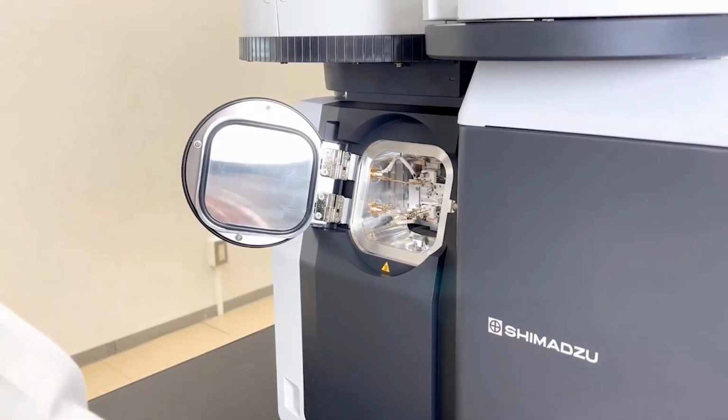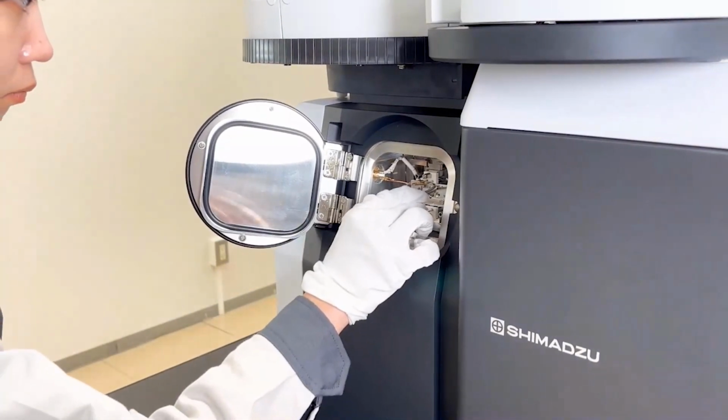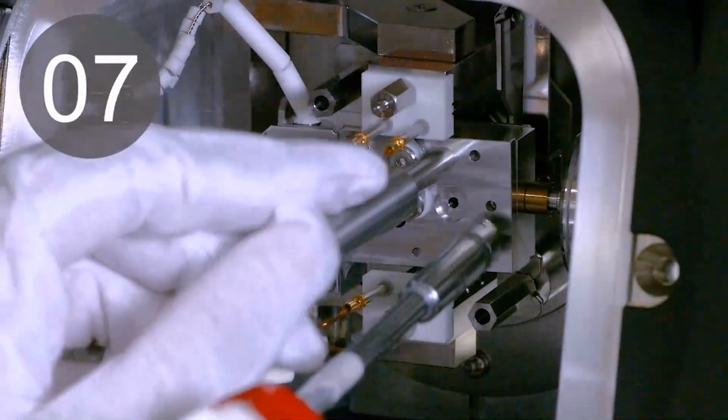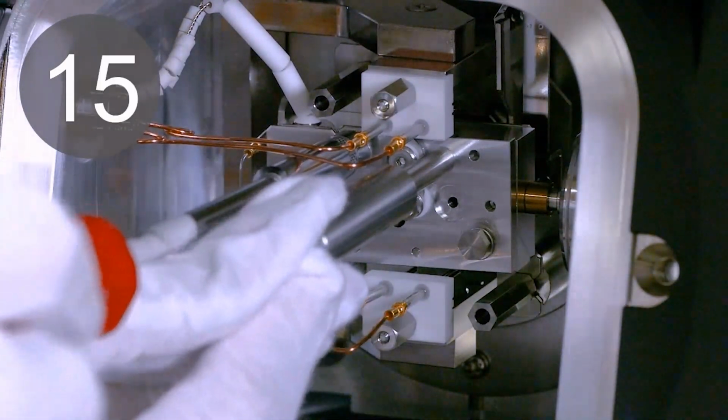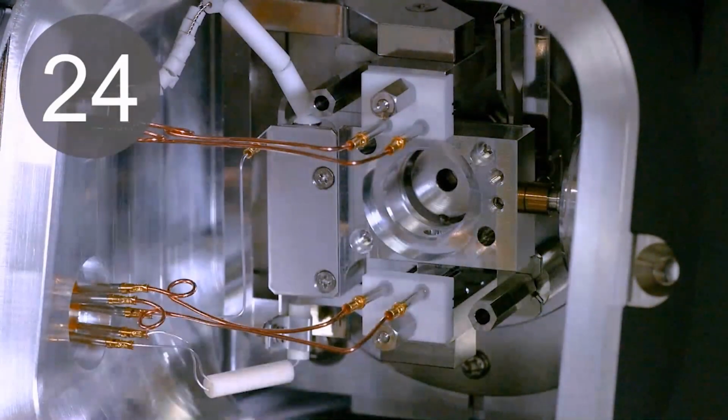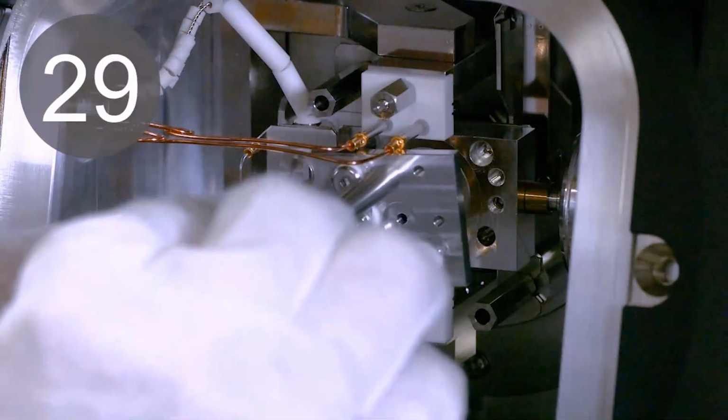That's it. If you have an extra ion source set, you just put in a brand new maintenance ion source instead of the old one, tighten the 2 screws, and remove the tools. That's it. It's completed within 1 minute.